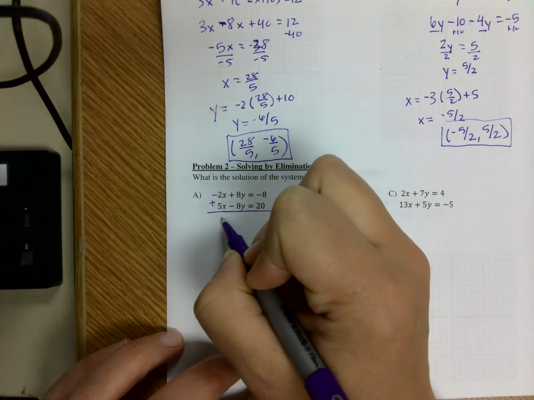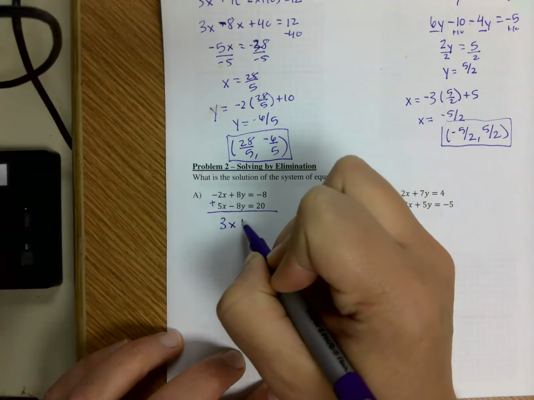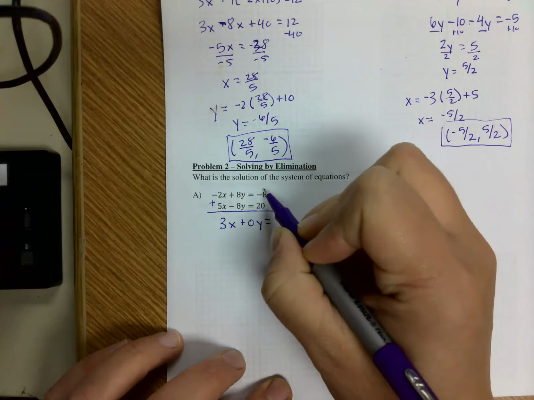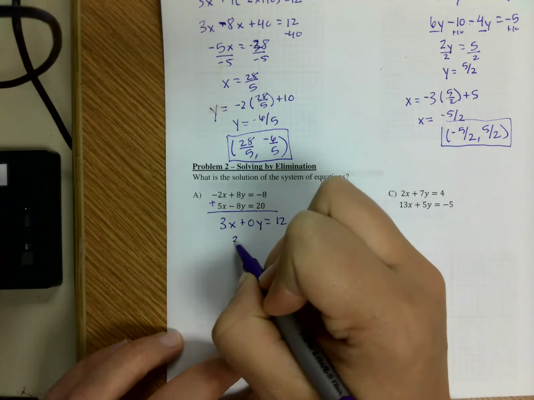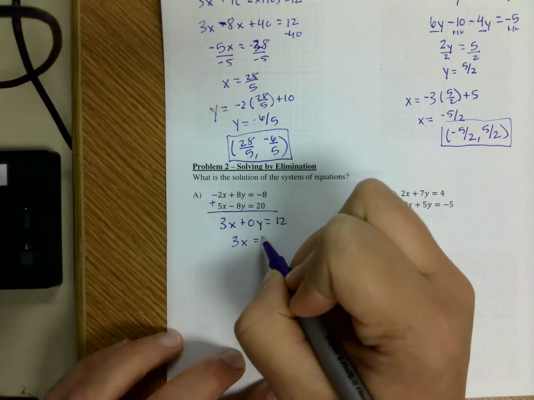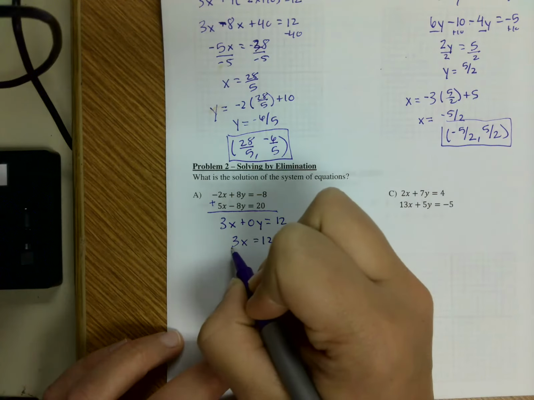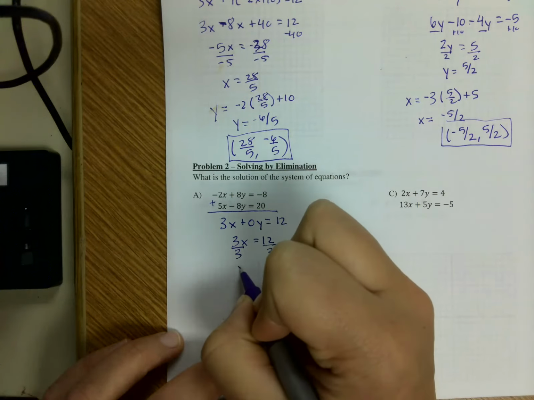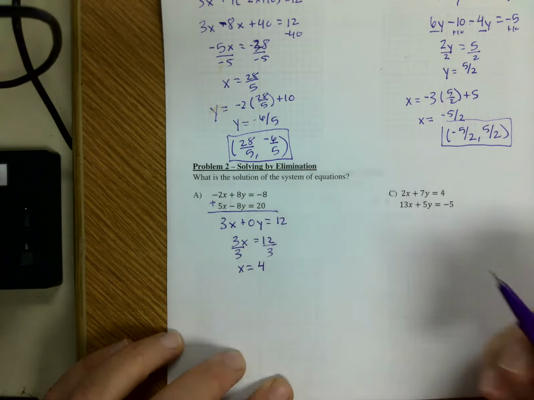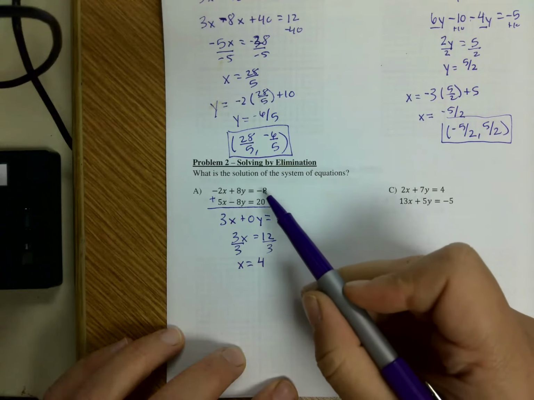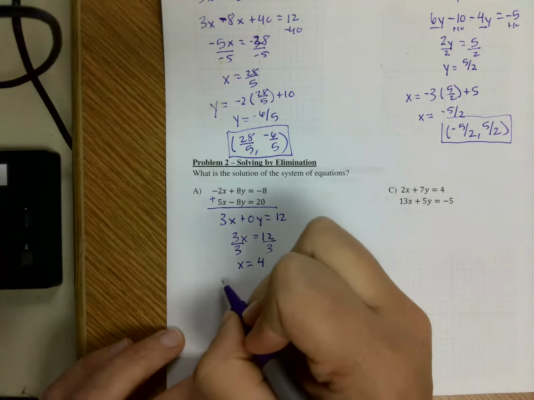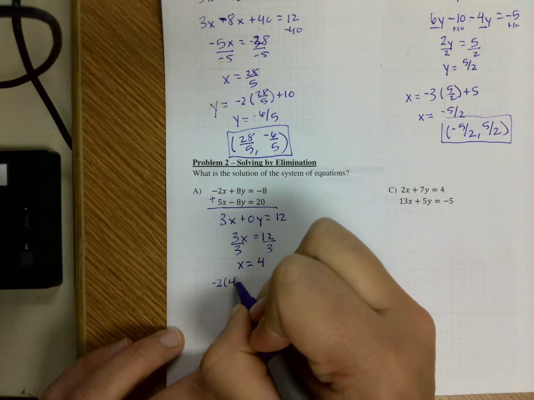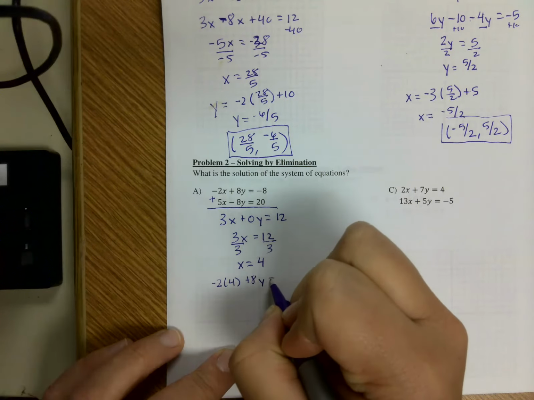So once they're the same but opposite, you can add those two equations together. So now this will become 3x. This becomes plus 0y. When I add these together, I get 12. So really, when I have a 0y, that is completely gone. Now I can divide by 3 on both sides, and x would be equal to 4. Once you have one value, you can plug it back in. It doesn't matter to which. I'm going to plug it back into the first. Really, there's no reason, just because.